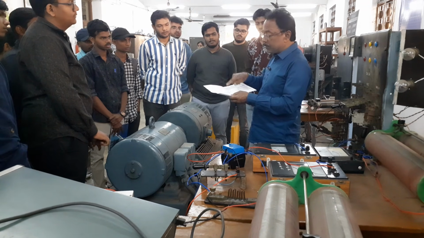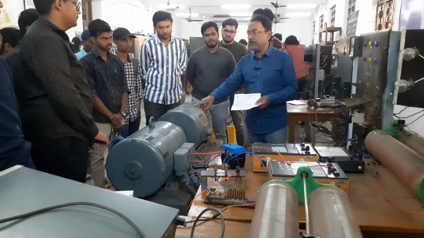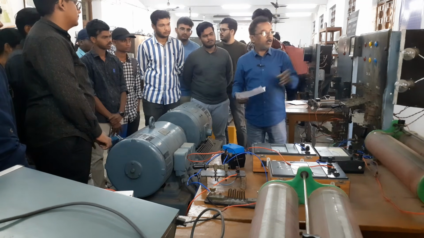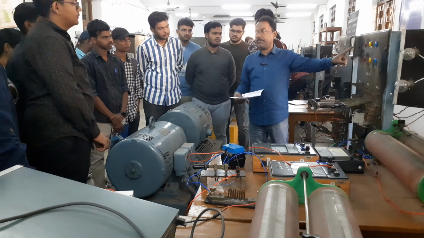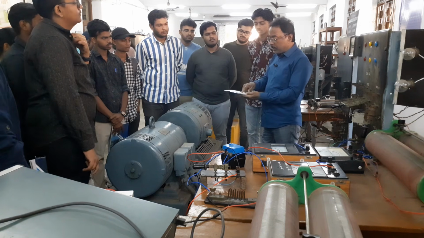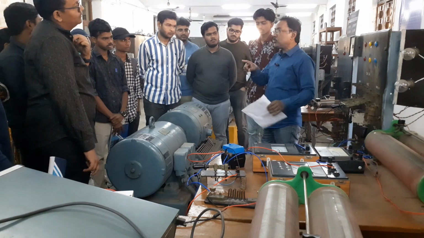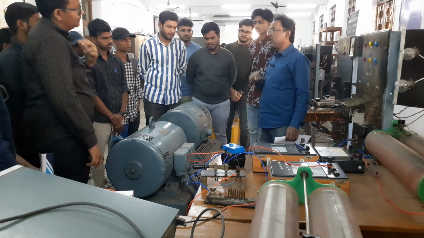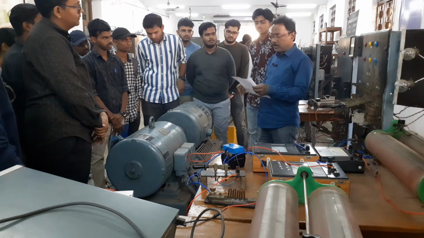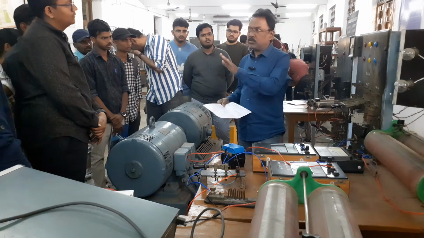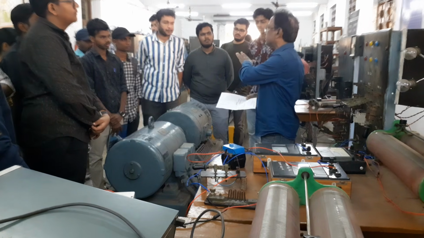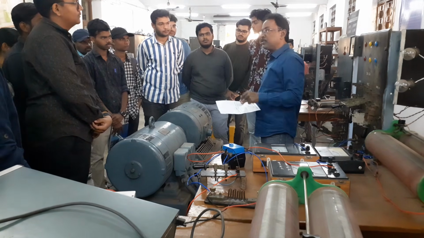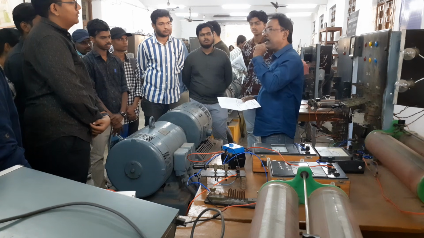What are the conditions? The alternator should run at 50 Hz frequency. You can measure the frequency from this meter. And the second condition is that the line voltage should be 200. In general, in electric transmission, what is the line voltage? What is the value of VL?